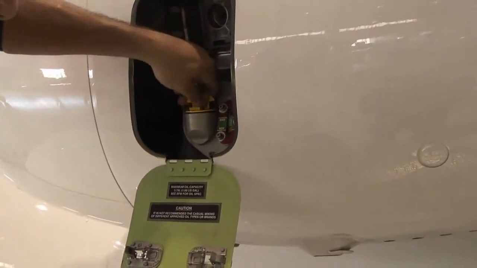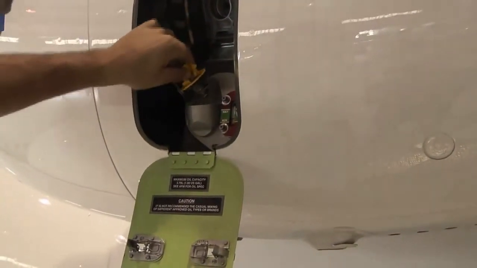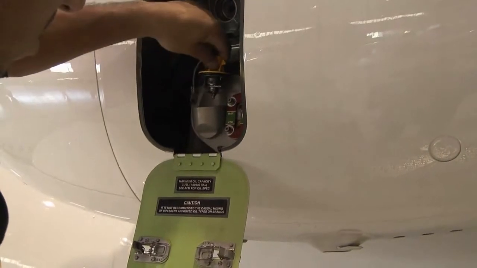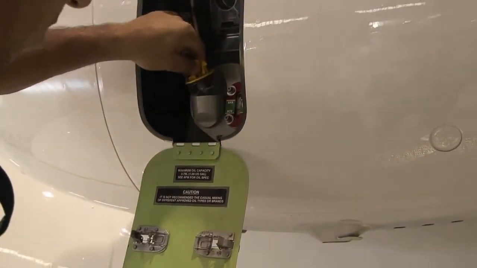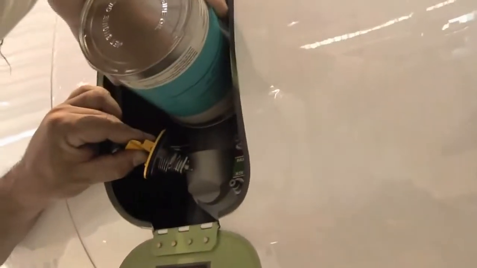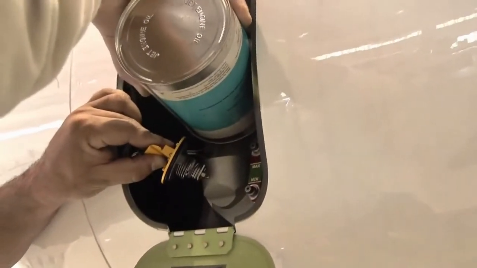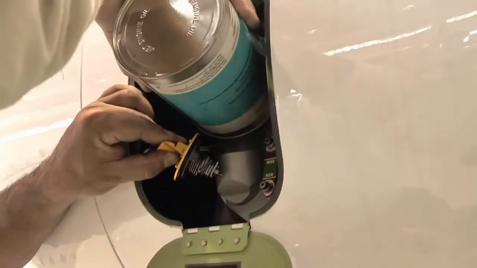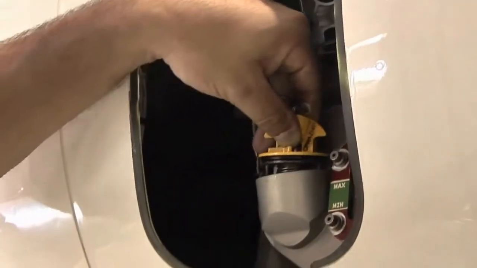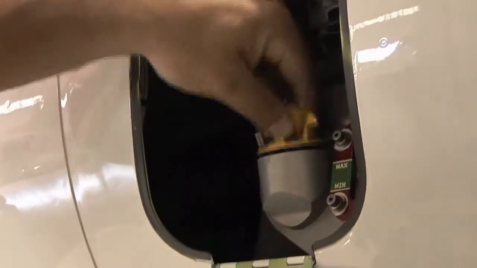To add oil, remove the filler cap. Add the necessary quantity of the approved oil. Install the filler cap. Make sure the cap is correctly installed and locked securely.